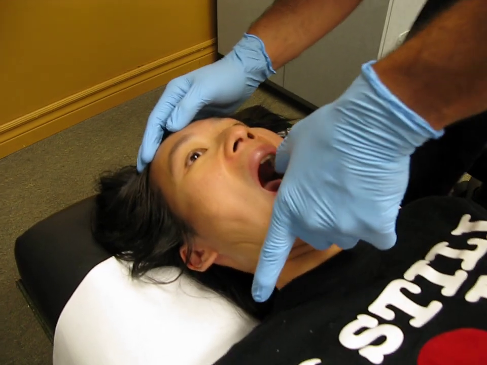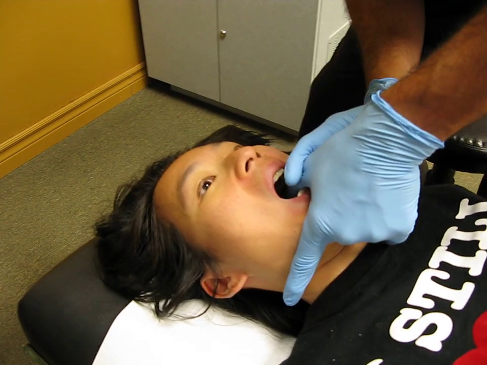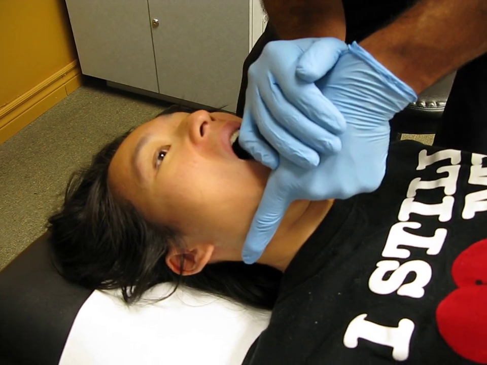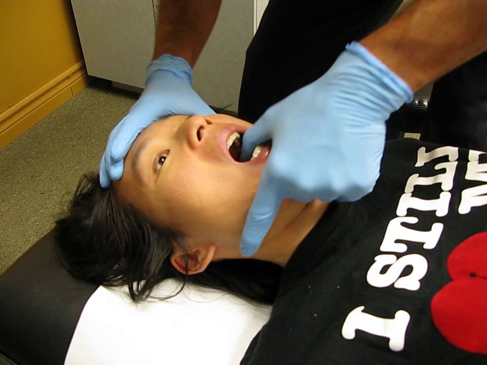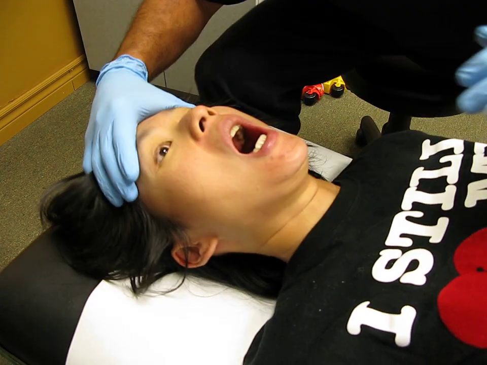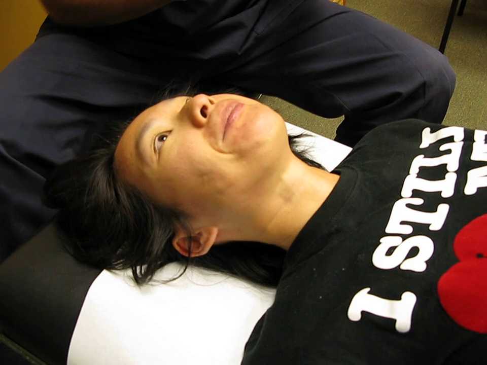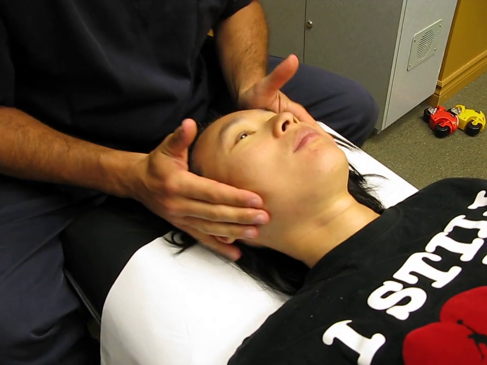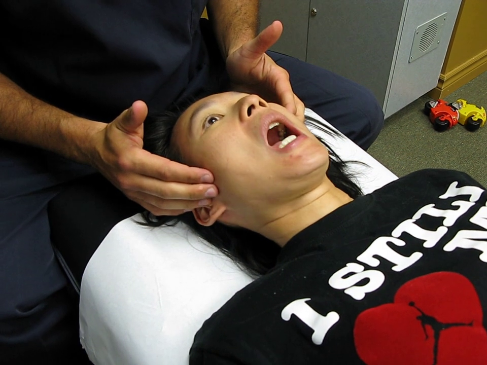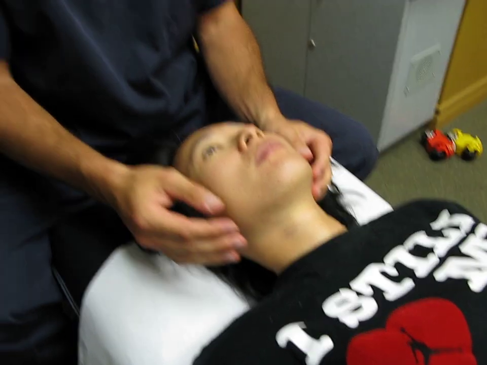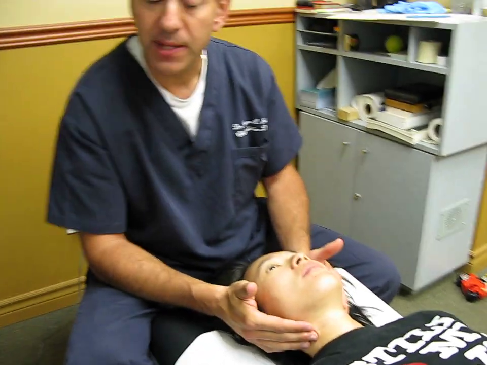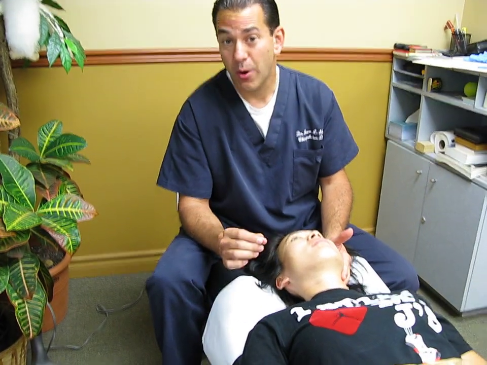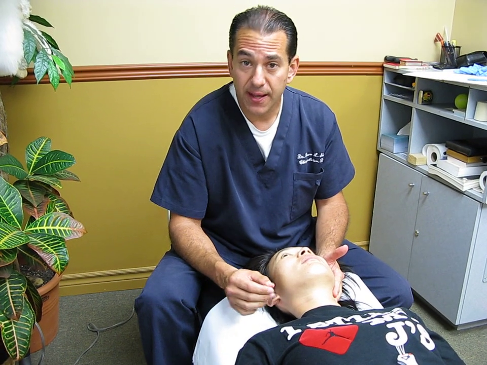Open. We can adjust the jaw differently now. A little bit of traction and a little bit of lateral movement to adjust the jaw to ensure even more motion and less dysfunction. Open your jaw again and close. And open and close. So almost immediately after treatment, we see an improvement and an increase in the range of motion. It's a very, very powerful procedure that I use every day at my clinic.